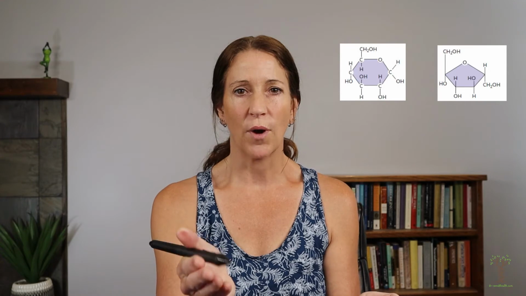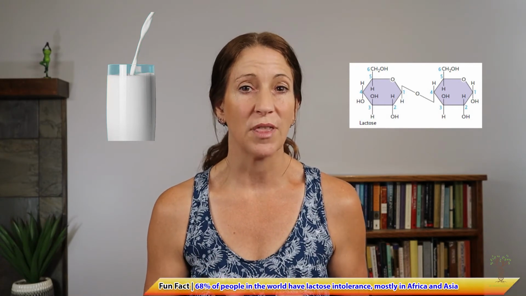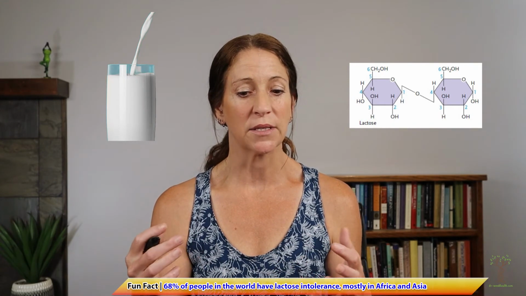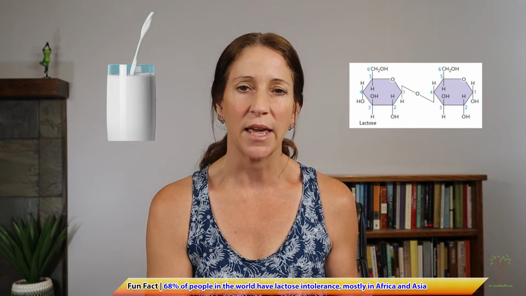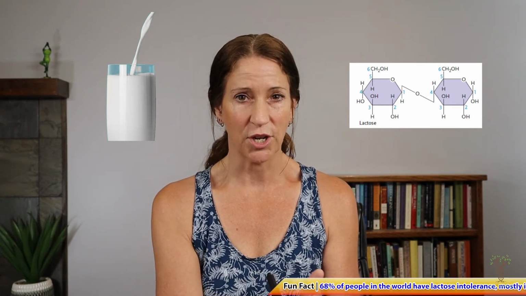individually. Another example is lactose, which is our milk sugar. It is composed of glucose and galactose. It's a disaccharide. If we do not break lactose down into its individual monomers, we cannot absorb it. And this happens in the case of people with lactose intolerance. That means they are not producing lactase, the enzyme that will digest it.